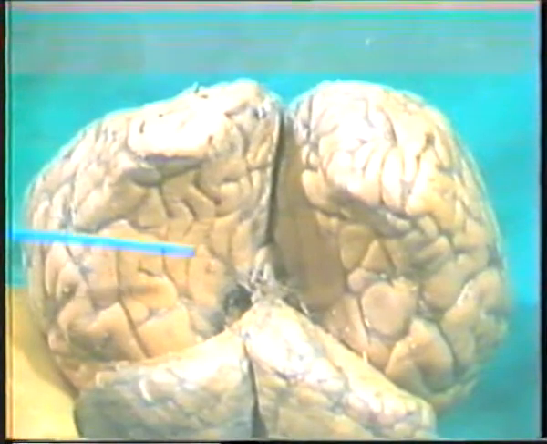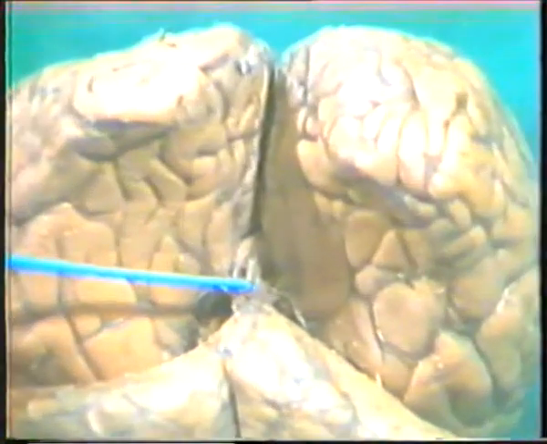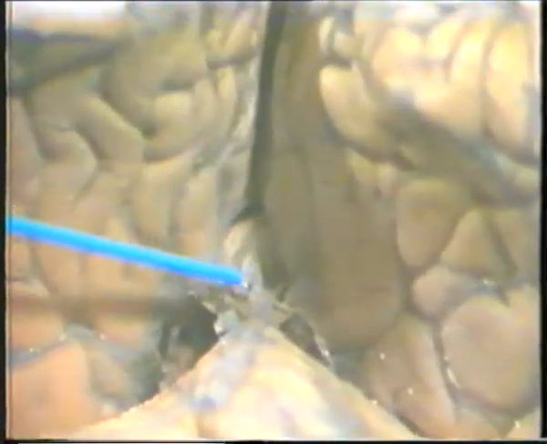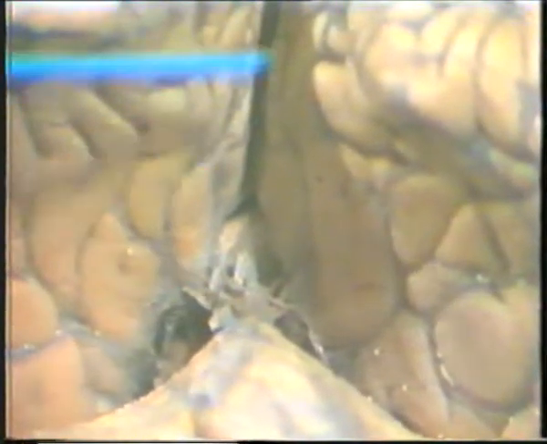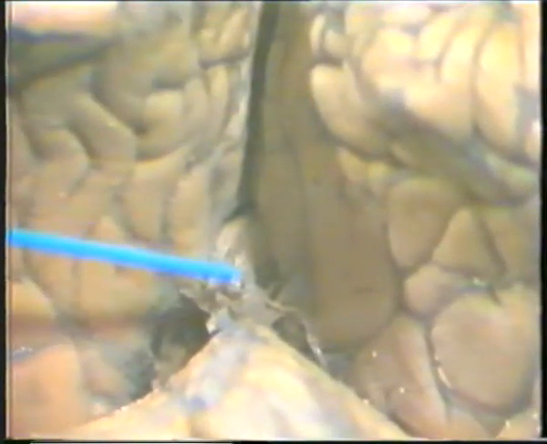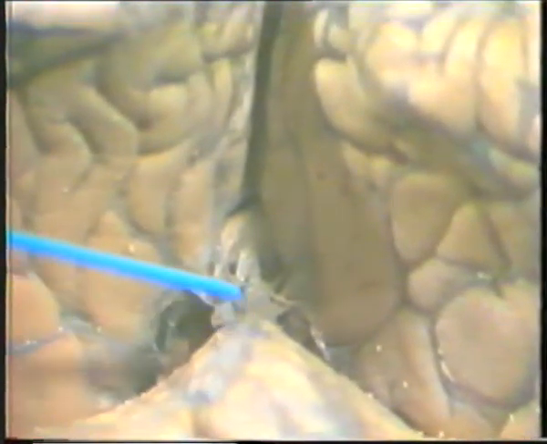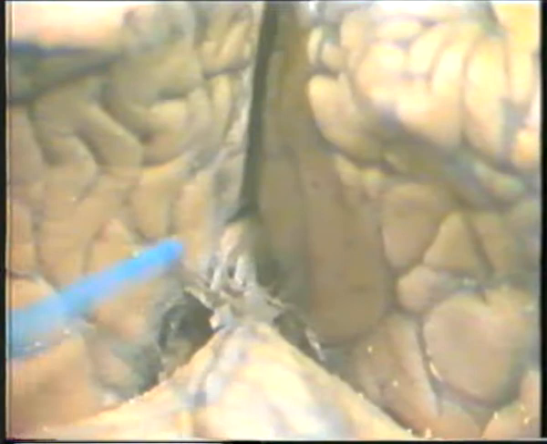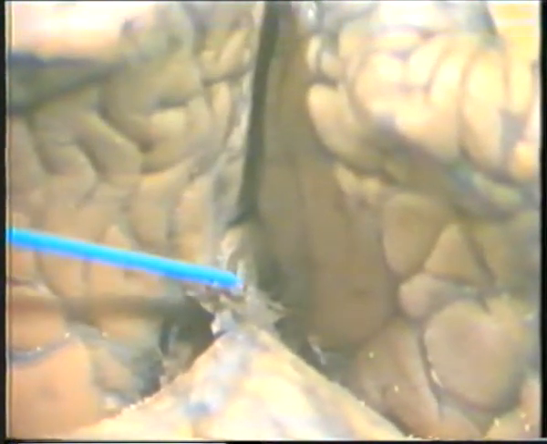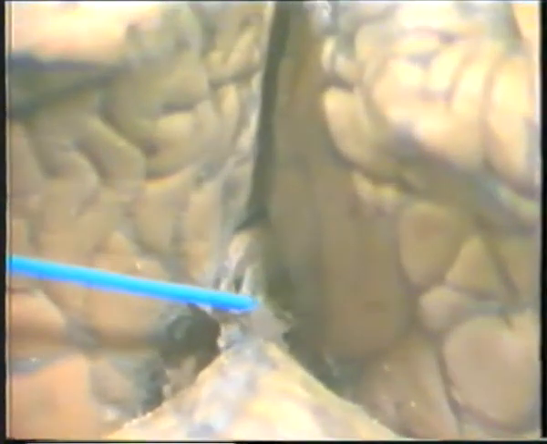The great cerebral vein, which is a single vein, passes backwards to join the inferior sagittal sinus to form the straight sinus, which lies in the midline of the tentorium cerebelli. This is the opening of the cut great cerebral vein, emerging under cover of the splenium of the corpus callosum.